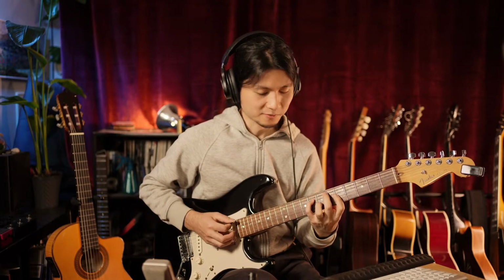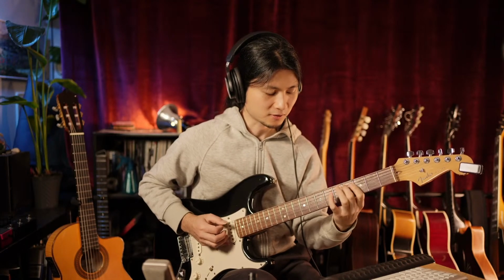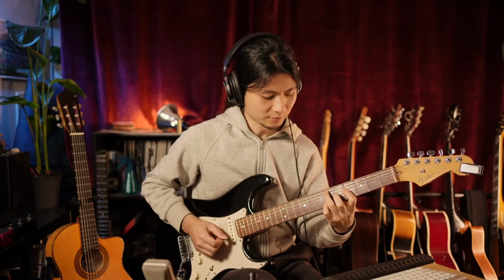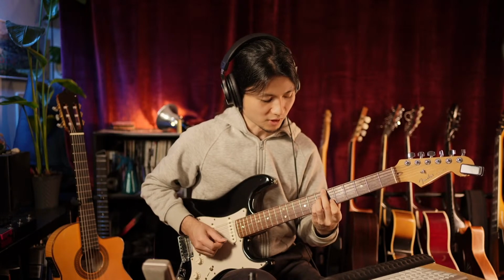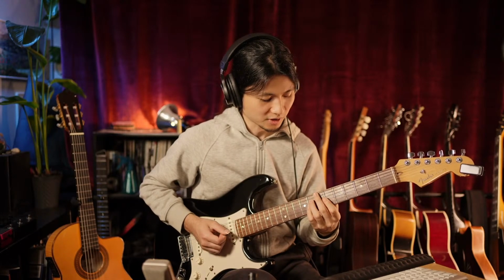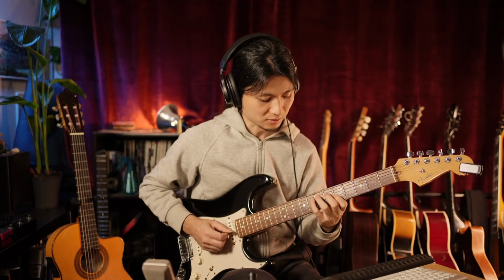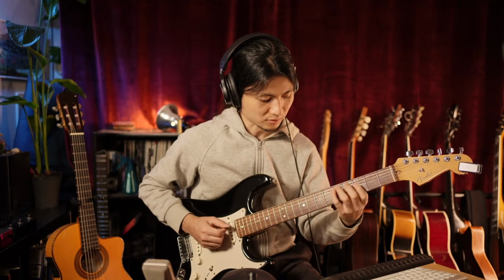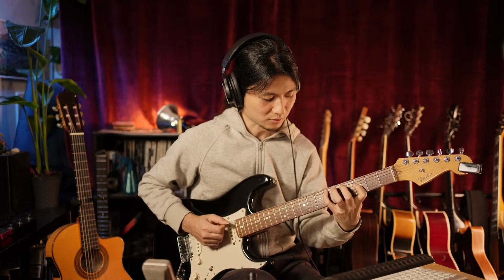And this 4 minor. 4 minor to 1 resolution. And then blues again. Okay, let's focus on this 4 minor to 1 progression a little while.